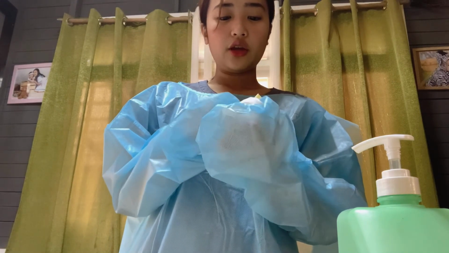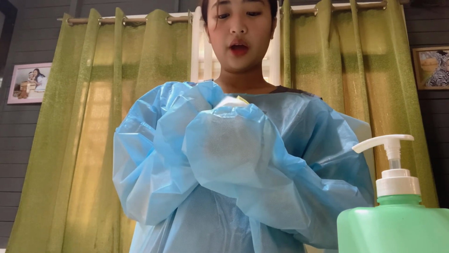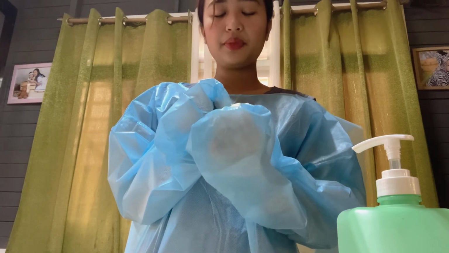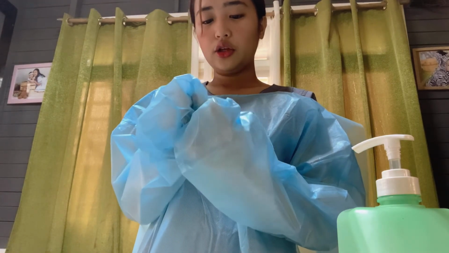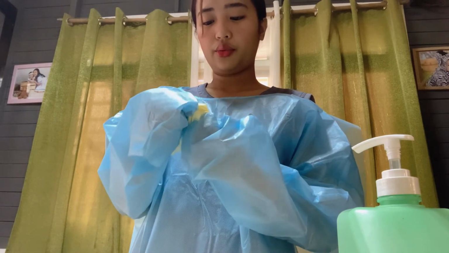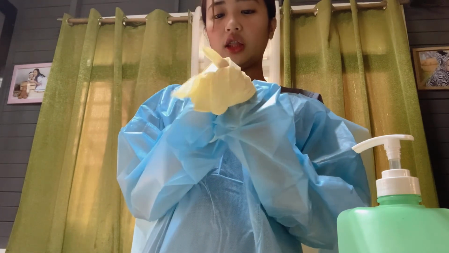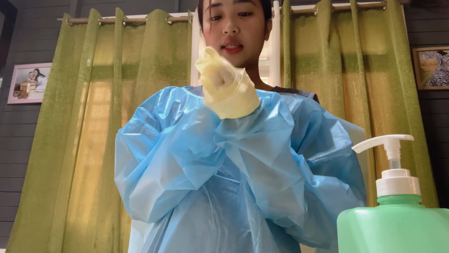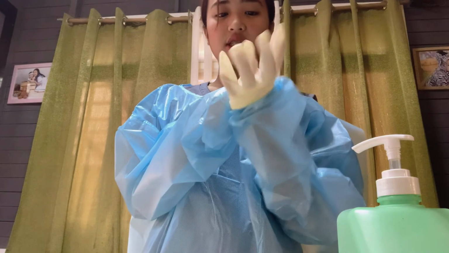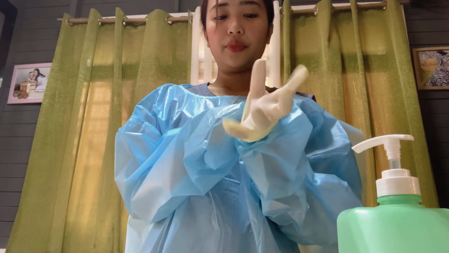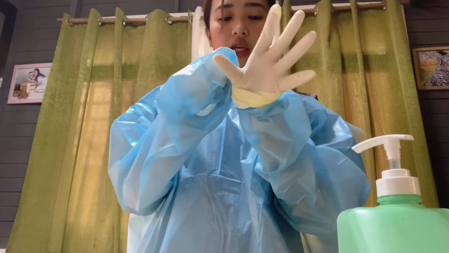And then, by the use of your non-dominant hand, grasp the upper part of the cuff, and then slowly enter your fingers through the gloves. Make sure that you will not touch anything so that it will remain sterile. And then, by the use of your non-dominant hand, stretch the gloves so that your fingers will be more comfortable as the gloves are already inserted.